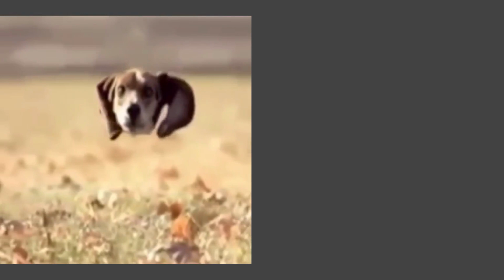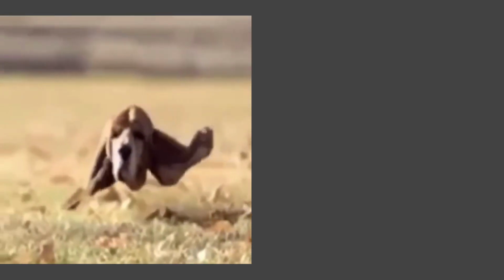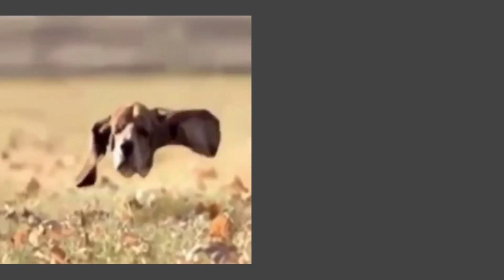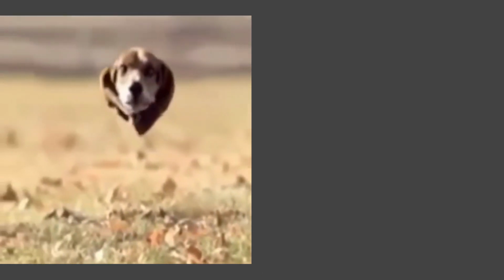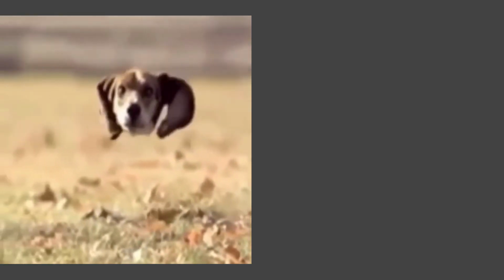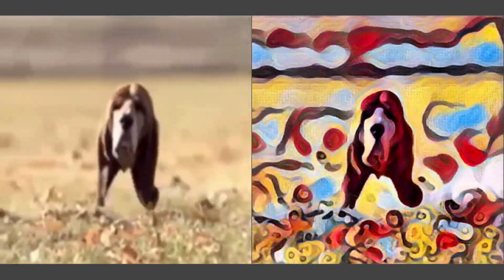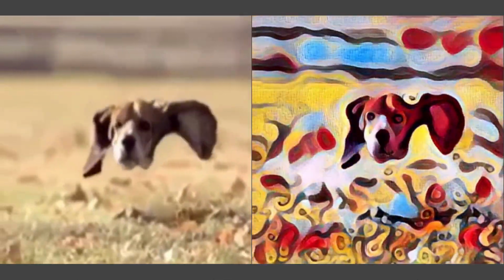A reasonable person may consider the NST for video problem solved with the introduction of Johnson et al. Say that I wanted to stylize a video. This is my go-to input video. The standard naive algorithm for stylizing video is to simply take every frame of the video and stylize it as you would an image. These stylized frames can then be recombined to produce a video. This approach is fast and simple, but introduces undesirable flickering artifacts, as you can see here. Notice how the background seems to twitch wildly, creating the illusion of movement.